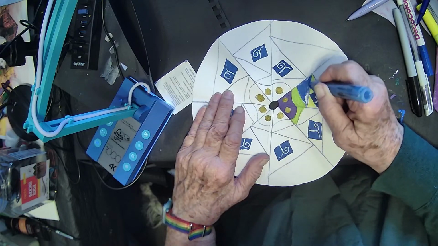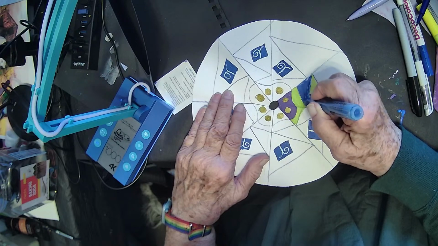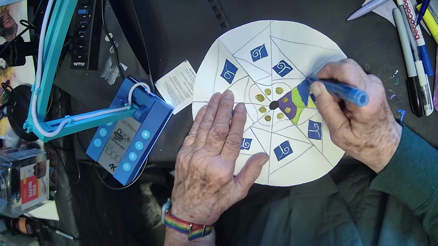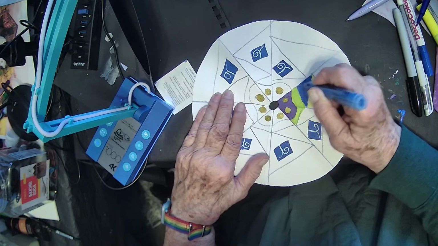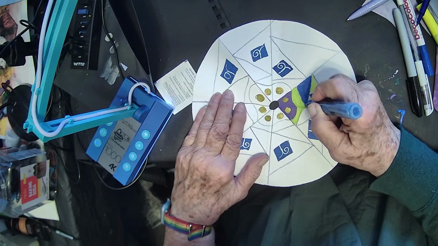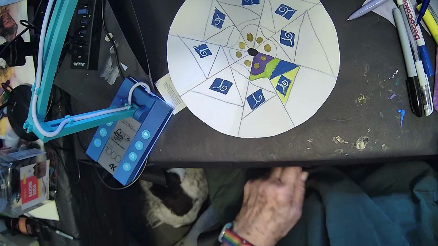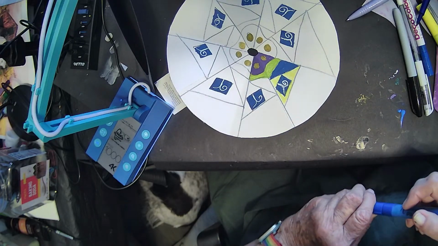Now, your brush stroke when you're using these markers, I seem to go in circles and also in straight lines when I'm doing that.